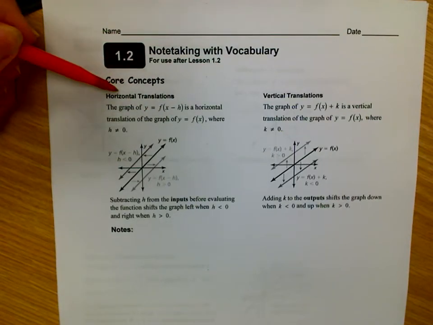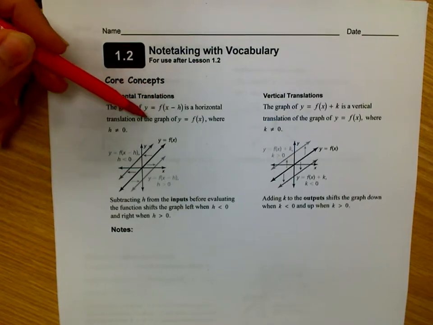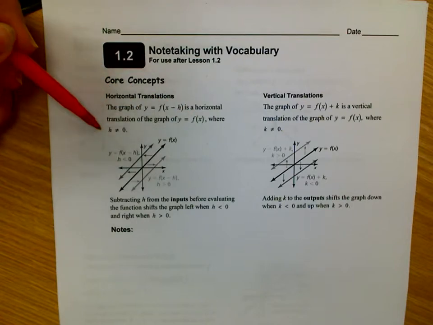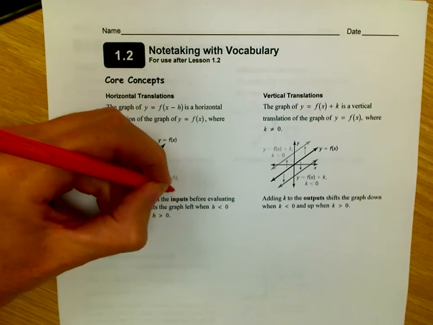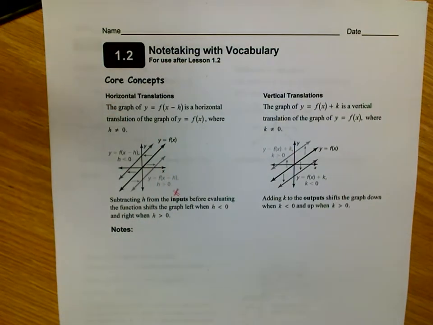For horizontal translation, it says the graph of y equals f of x minus h is a horizontal translation of the original graph, f of x, where h cannot be 0. What it says is subtracting h from the inputs, or from your x's, first shifts the graph left when h is negative and right when h is positive.